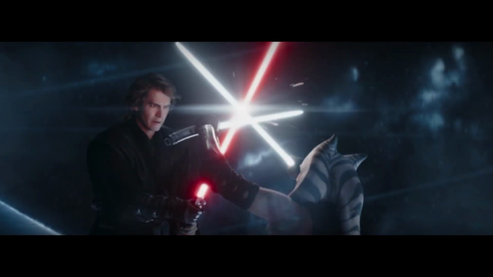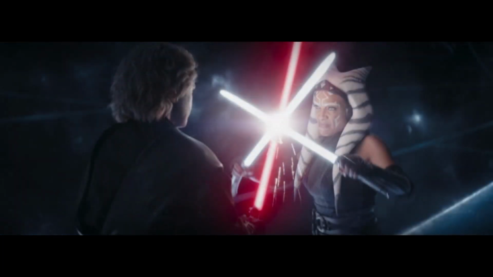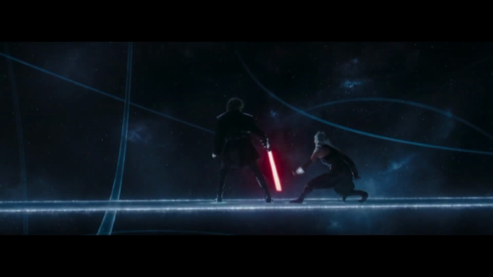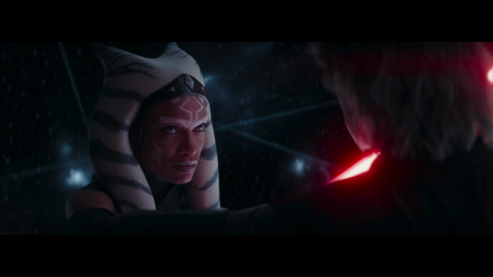It's a frenzied battle, but Ahsoka regains her composure as she faces the demon. Ahsoka disarms him, holding the red blade to his throat. The reason why this happens is because Anakin was within his dark side elements.